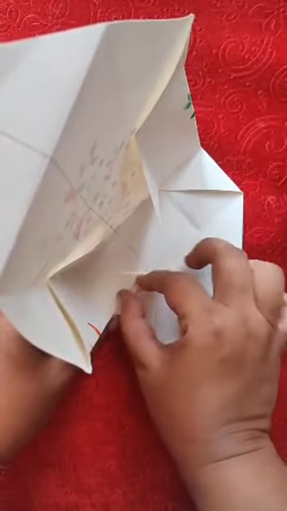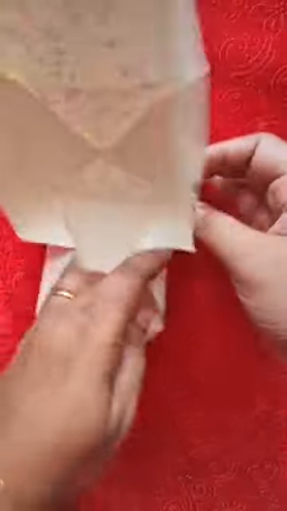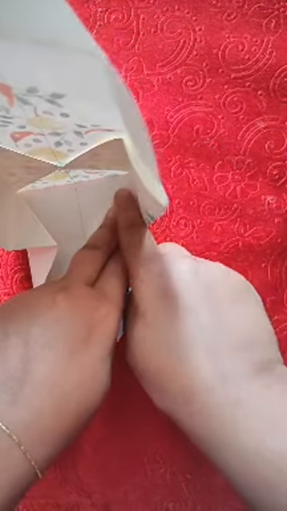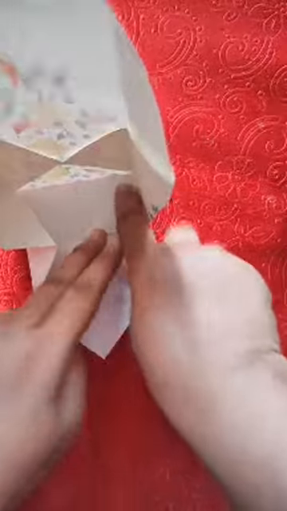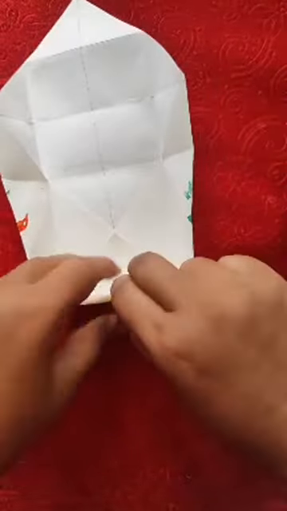Oops. Yeah, careful. Same way, this end, bring the two ends together this way and fold in. Okay, once you do that, wrap this inward, and one end of your box is done.